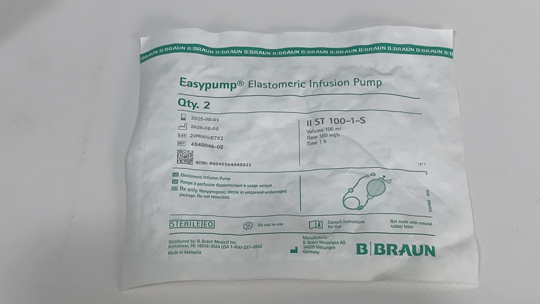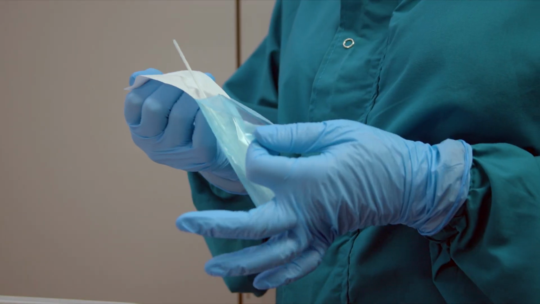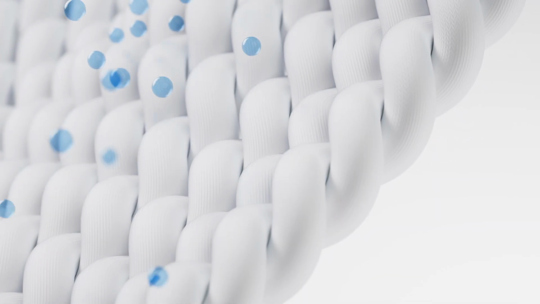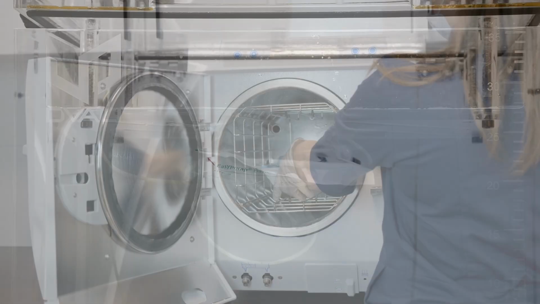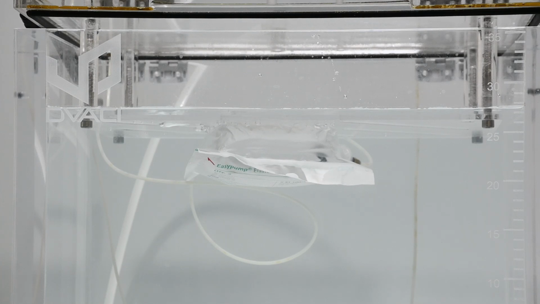Tyvek is this white paper you see in many sterile packages. Actually, it's a network of microfibers that lets air and vapor through, but blocks liquids and microorganisms. Great for sterility, and a bit of a headache when it comes to leak testing.